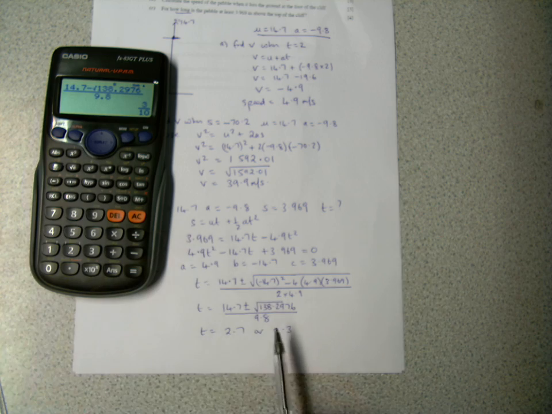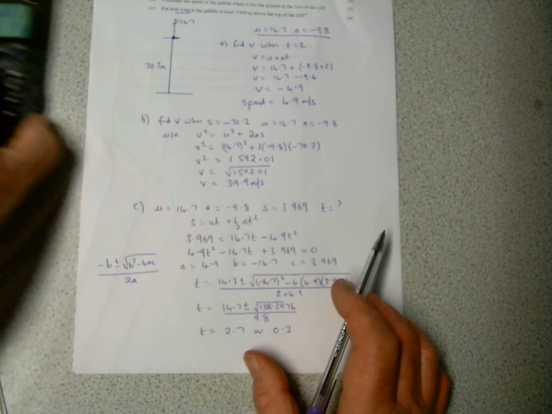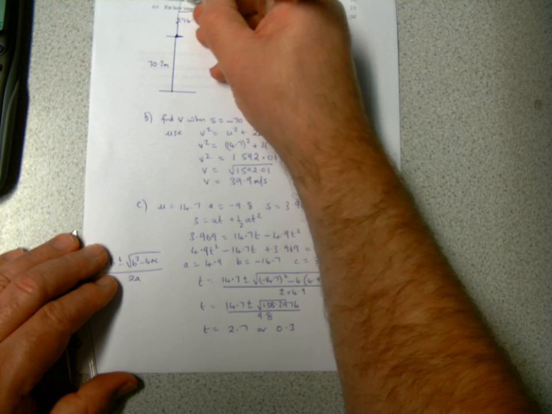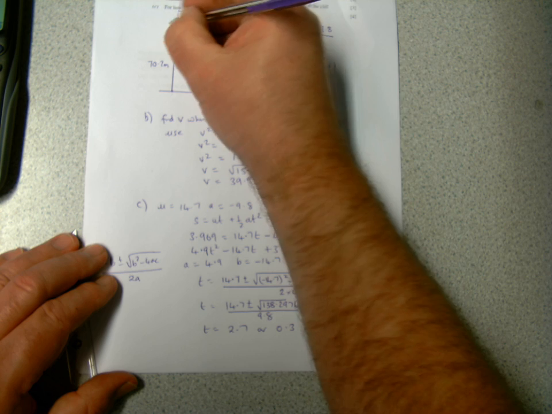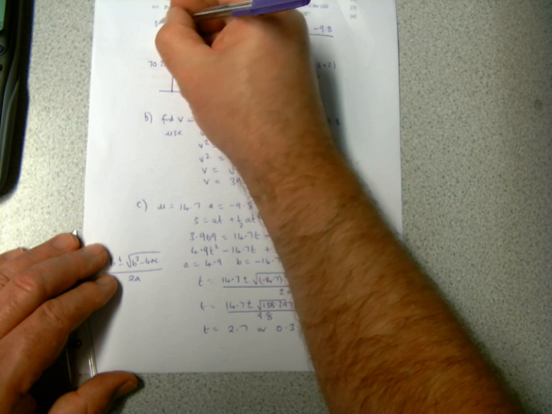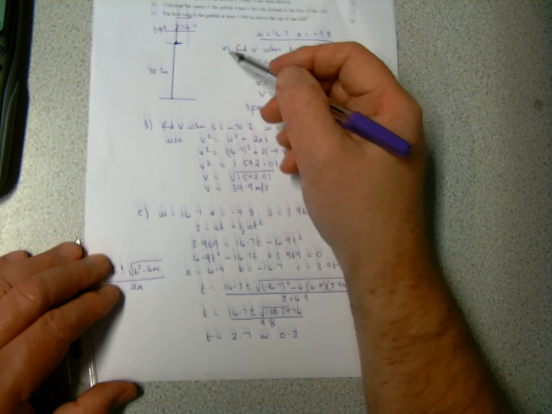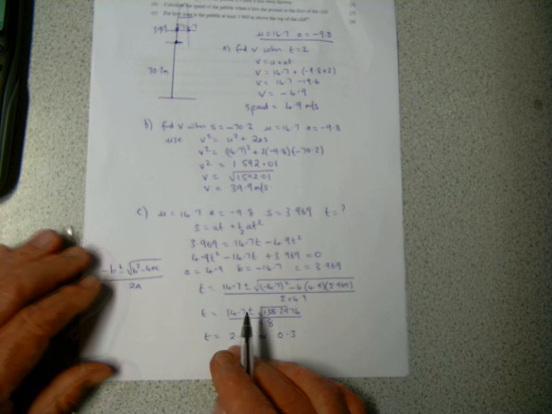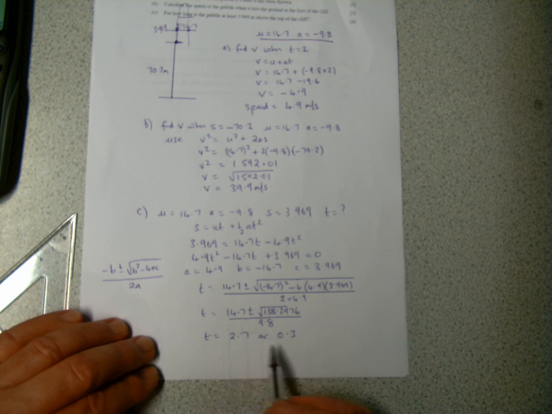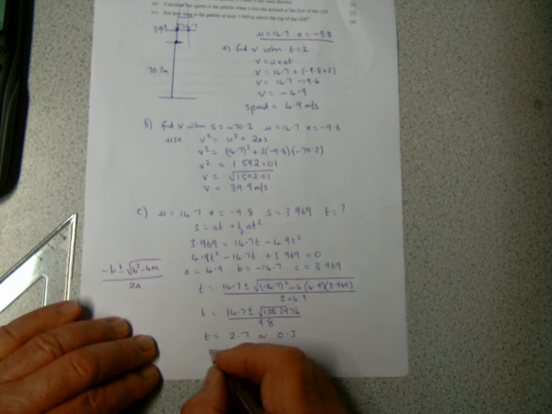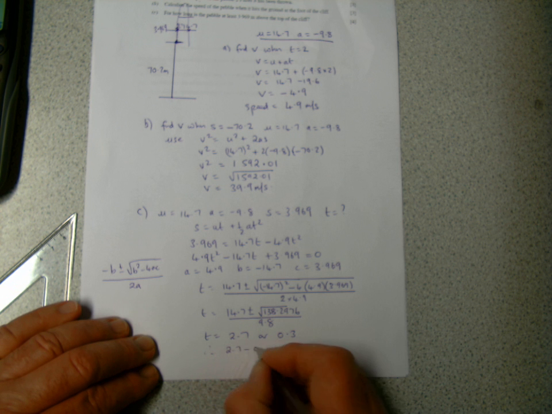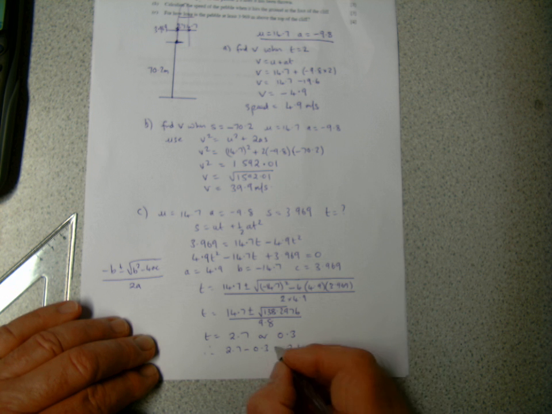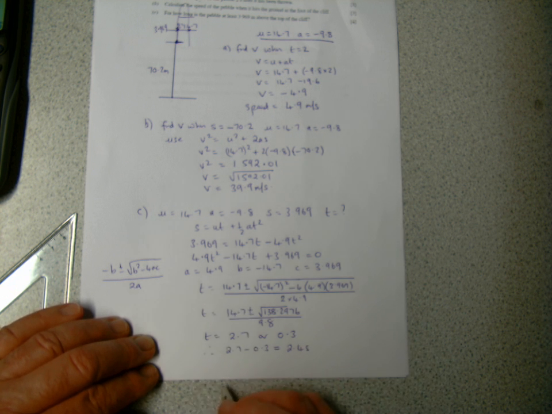So it's at that height when the time is 0.3 the first time and 2.7 the second time. What's happening is it's going up, then coming back. If that's my height, 3.969, it's above that at 0.3 and again at 2.7. So the time above that distance is the difference between the 2 times. Therefore 2.7 take away 0.3 is 2.4 seconds. And that's the time interval when it is above 3.969.